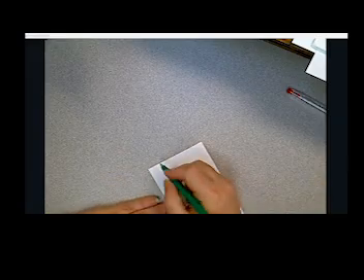So let's have you do a homozygous recessive parent crossed with a homozygous dominant parent.